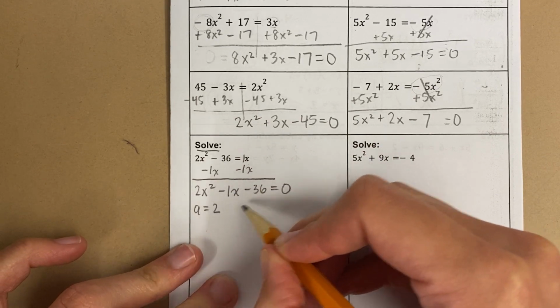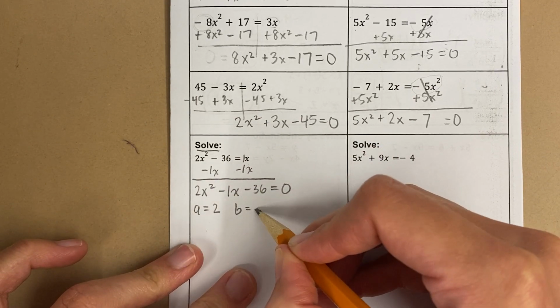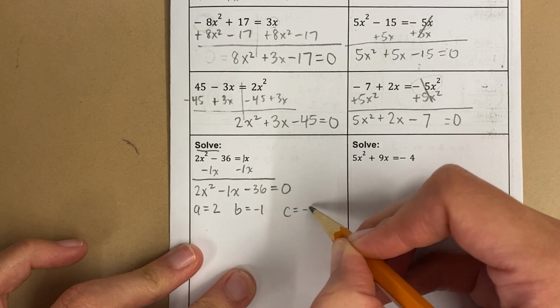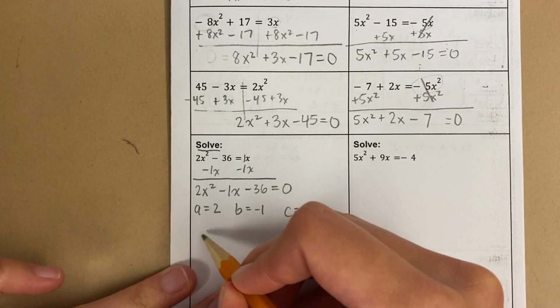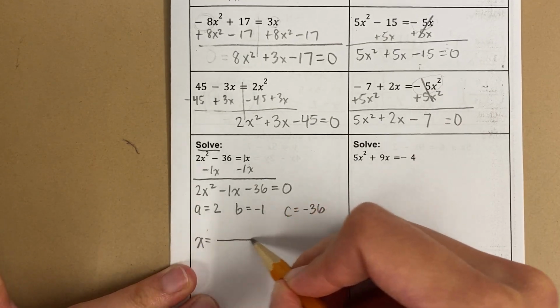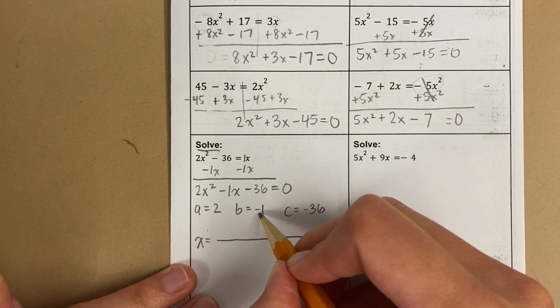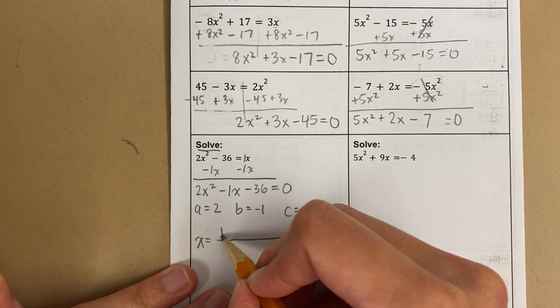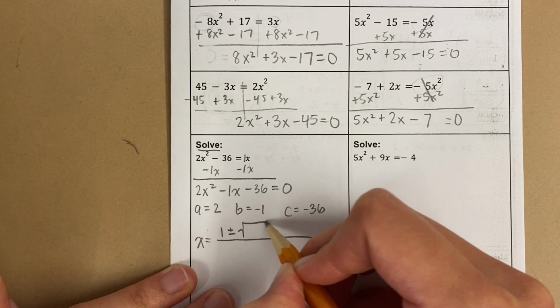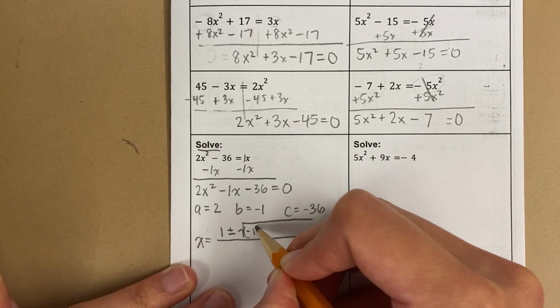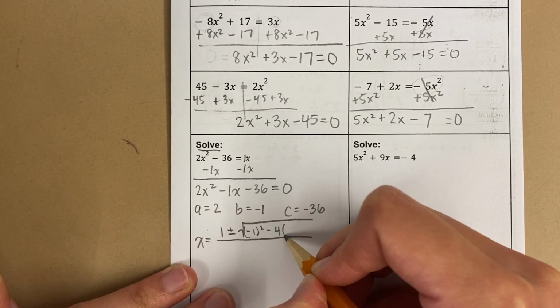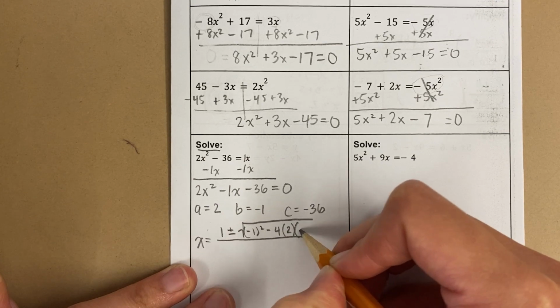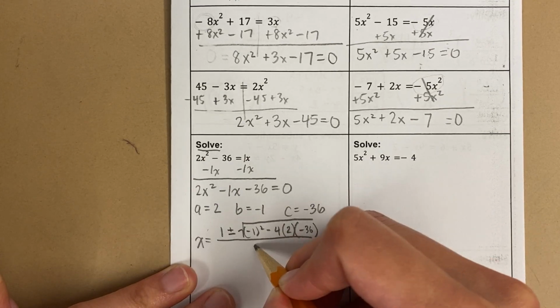So my a equals 2, my b equals negative 1, my c equals negative 36, and I'm going to plug into my formula. Opposite of b. b is negative 1, so opposite of b is positive 1, plus or minus the square root of b squared minus 4 times a times c, over 2a.